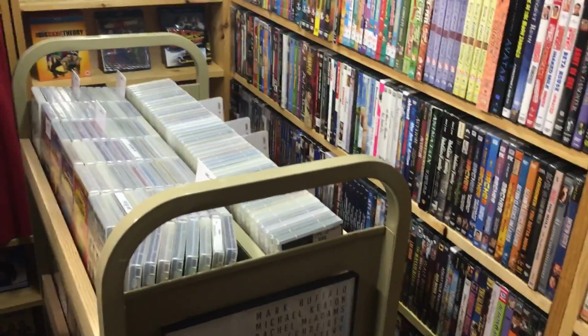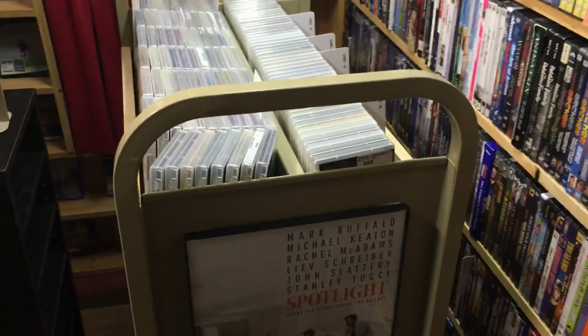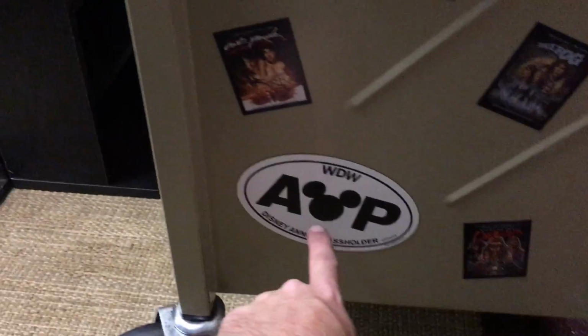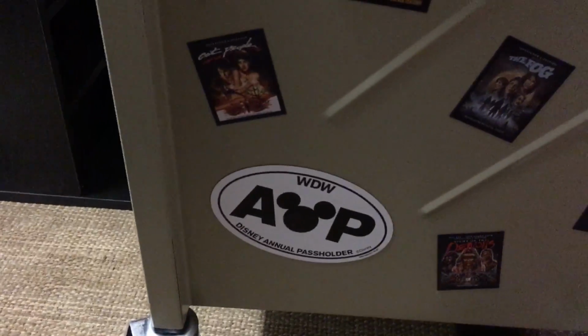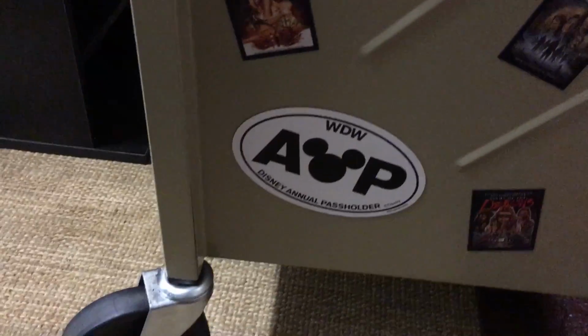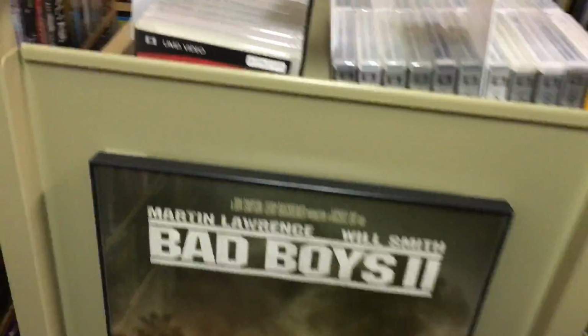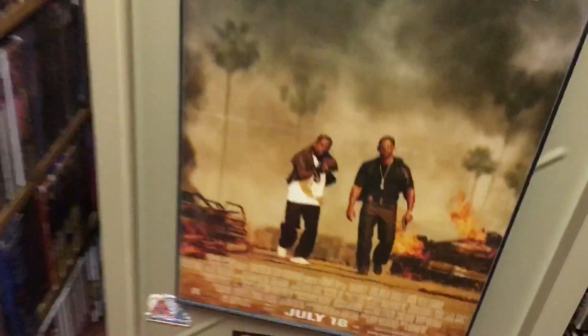Well, actually, there is one last little bit of decor I almost forgot to show you, and that's on the sides of the book cart here. I have a poster for Spotlight, and then some magnets down here. These are just some Scream Factory magnets, and then I have my Disney annual pass holder magnet. I am not an annual pass holder yet. Someday I will be, but that was sent to me by a viewer. And then slide this over, and on the other side, we have a Bad Boys 2 poster, and then some more magnets.